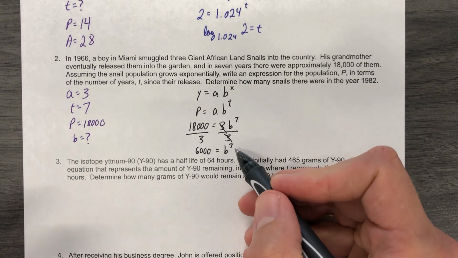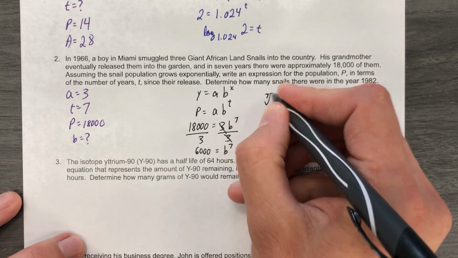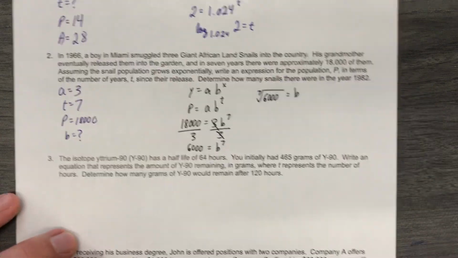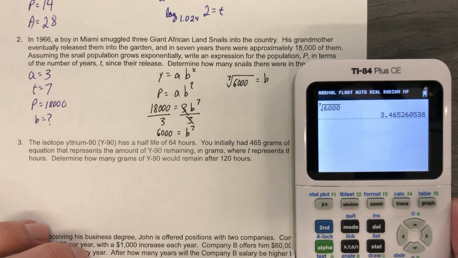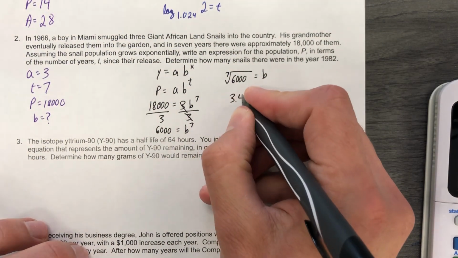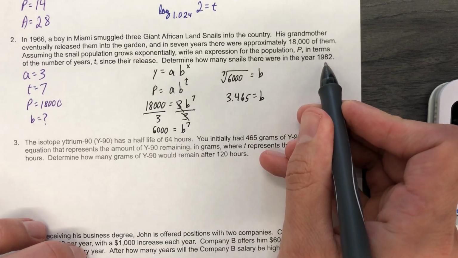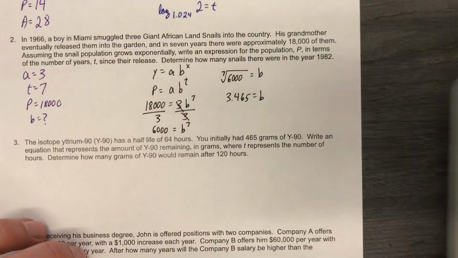It's just a 7. So my next best guess is to take the 7th root of 6,000, and that's going to be B. So let's take the 7th root, and I'm going to do it this way. 7th root of 6,000, and I get this crazy, ridiculous number. I'm going to use 3 decimal places, and it is 3.465, and that's equal to B. Now, as I actually figure out what happened in 1982, I probably won't use this, I'll probably use that, okay?